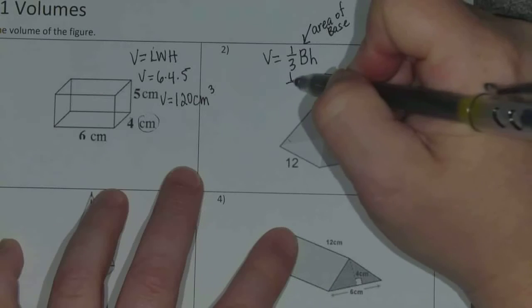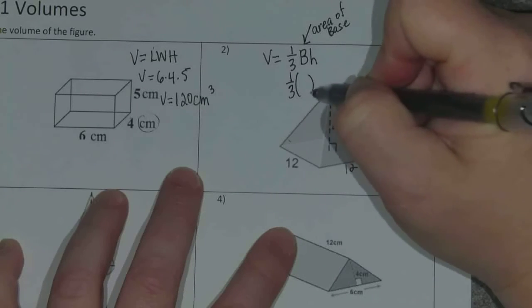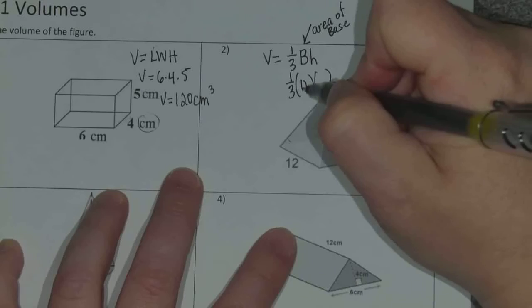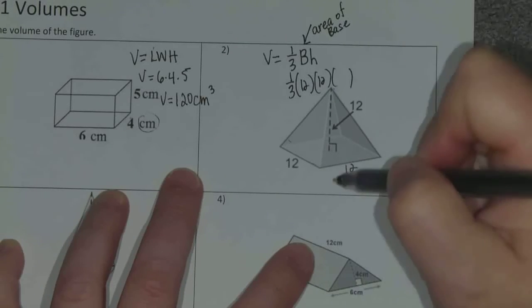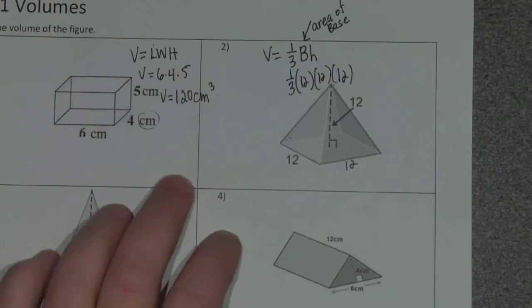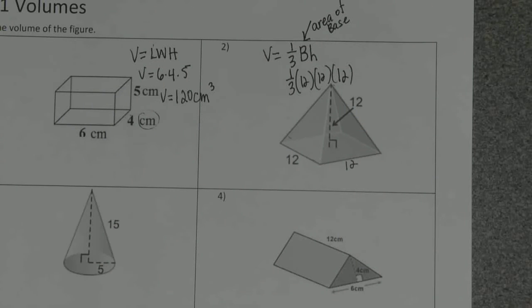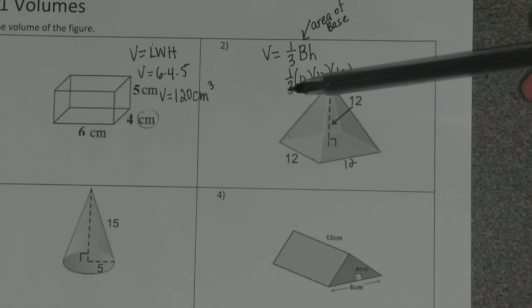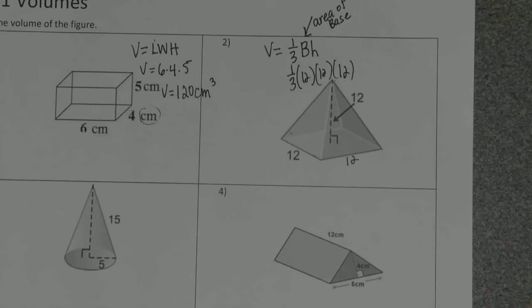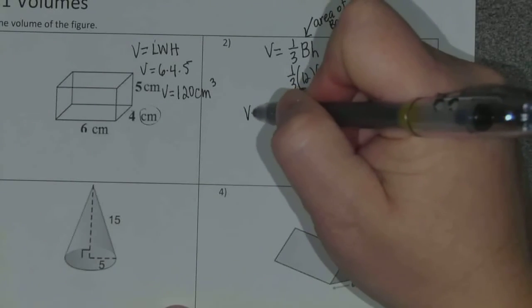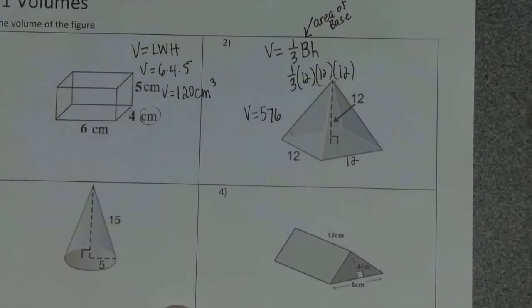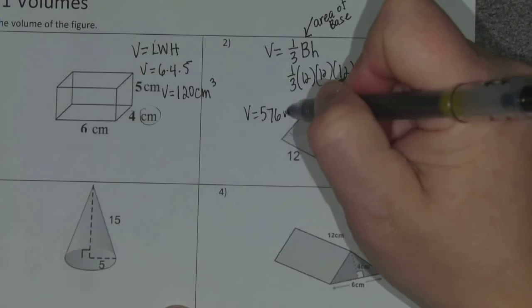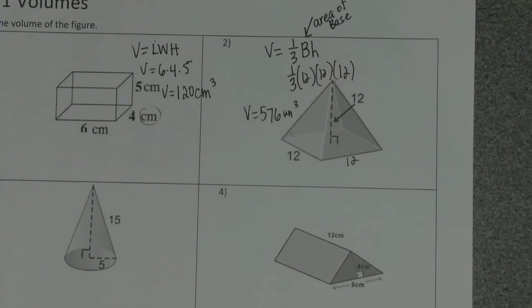Okay, so you're going to do 1/3 the area of the base. The base is a square, so it's 12 times 12, and then times the height, which is 12. That's kind of a funny problem because there's a lot of 12s going on there, right? But you're doing 1/3 of those numbers times together. So what do you get when you do that? 576. Okay, so the volume is 576. There's no measurements on here, so we're going to go units cubed.